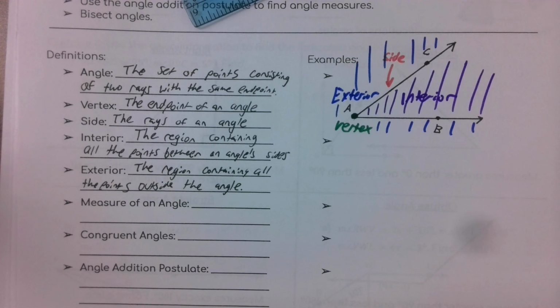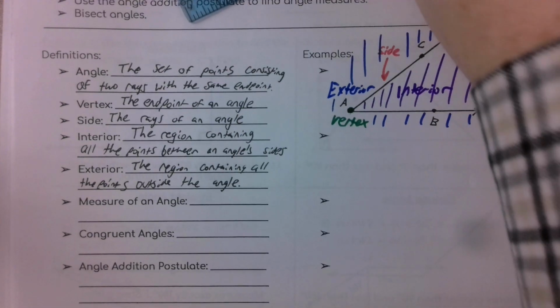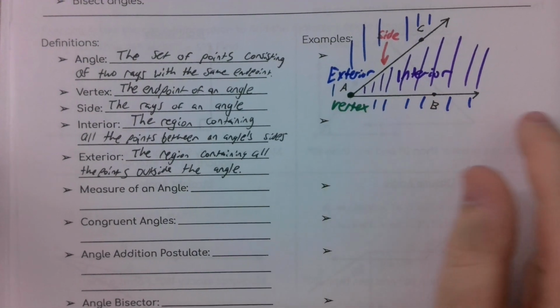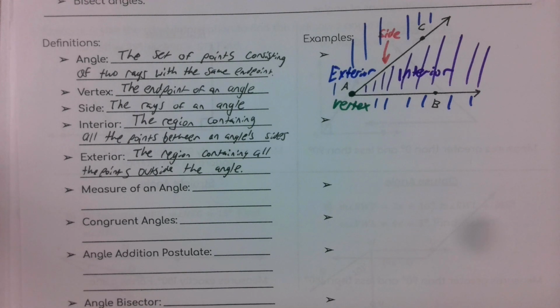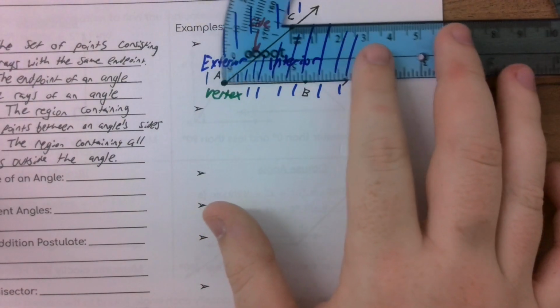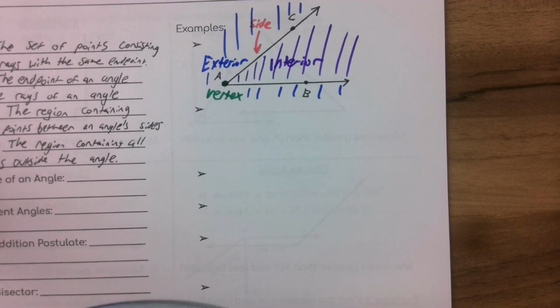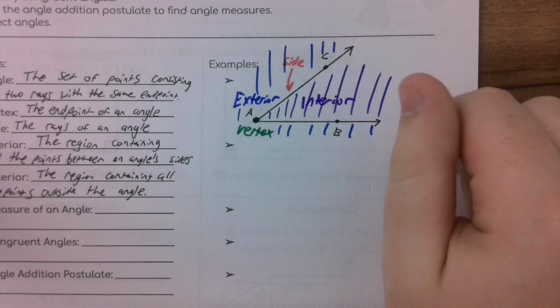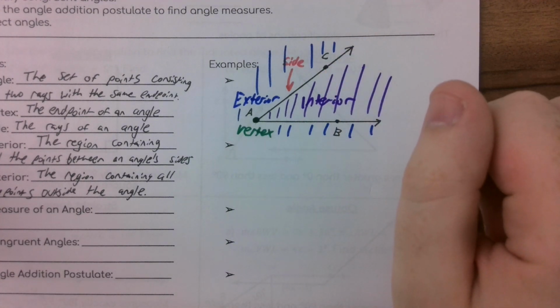Next, I want to talk a little bit about the measure of an angle. So this is where things get a little bit unique. Angles, just like line segments, have a measure. But we have a problem. On an angle, these arrows go on and on and on forever. So when we talk about the measure of an angle, we're not talking about how long its rays are, because those are infinite. We're talking about how wide or how far apart our two rays are.